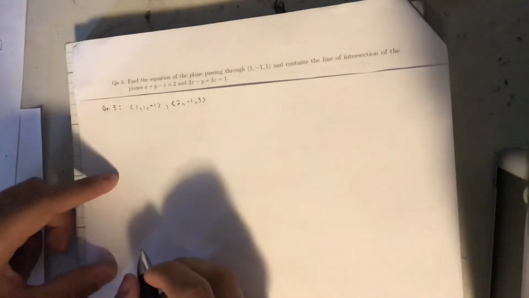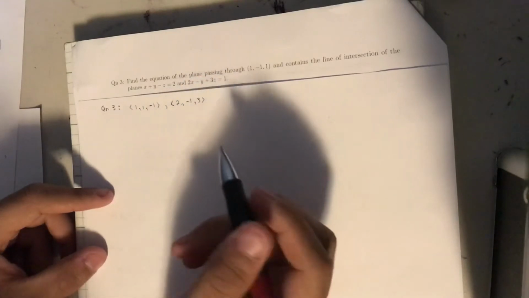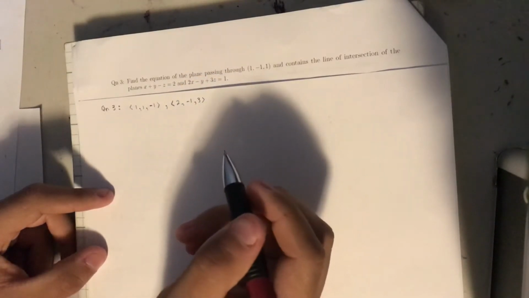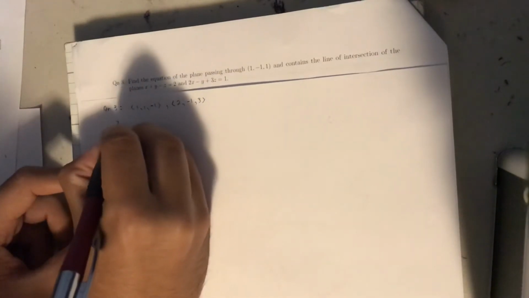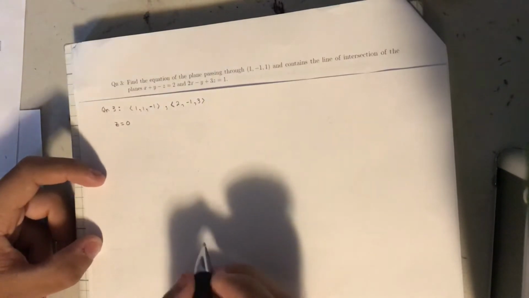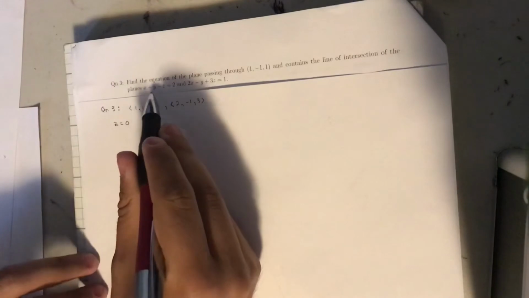Then, to find a point on this line, we need to set z equals 0, and that way we can find the x and y values.